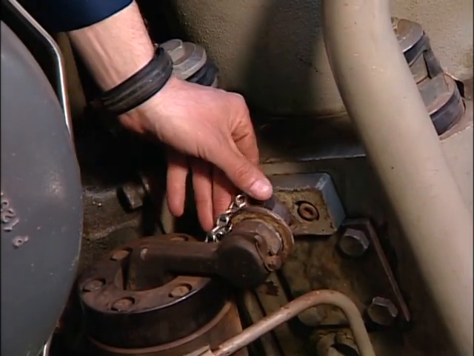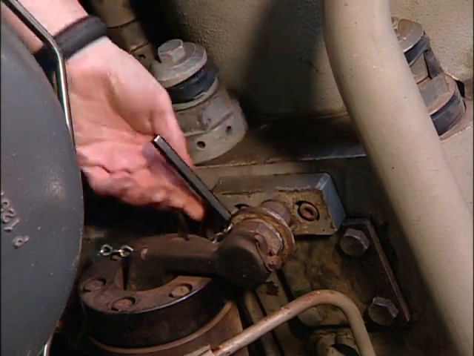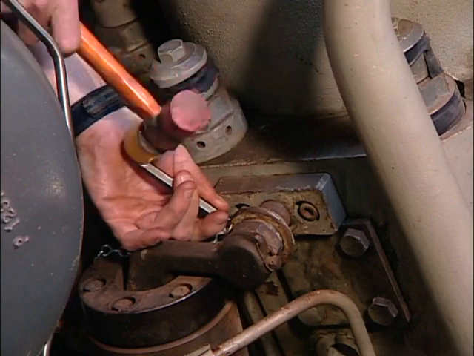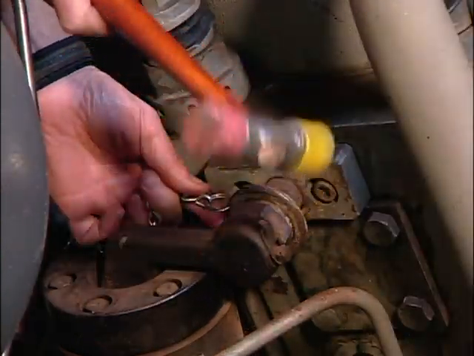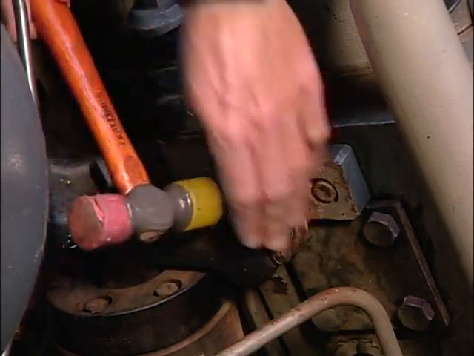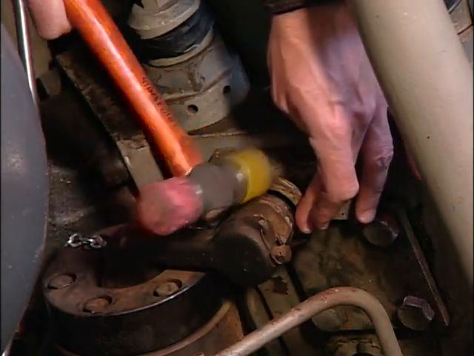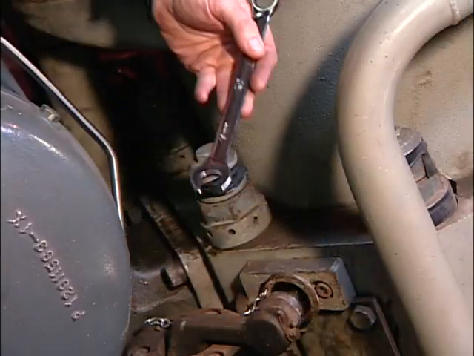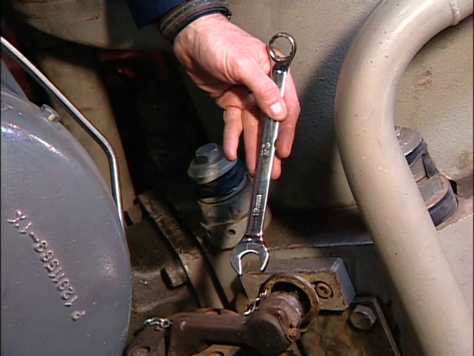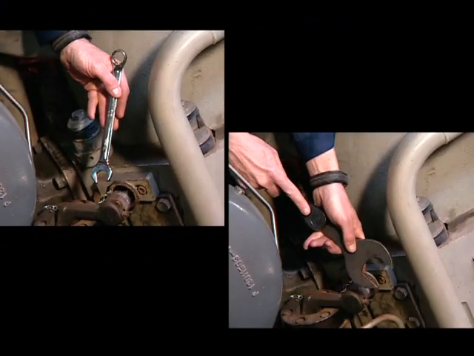Remove the injection conduit clip. Using an Allen wrench and a soft-faced hammer, loosen the conduit flange cap screws. Now, tap the sleeve toward the conduit flange in order to expose the hexagonal section of the fuel conduit. Next, you will need a 19 mm open-end wrench and a 46 mm open-end wrench.